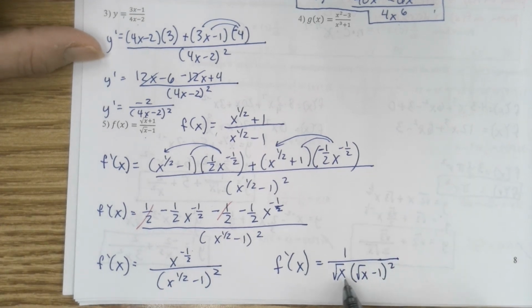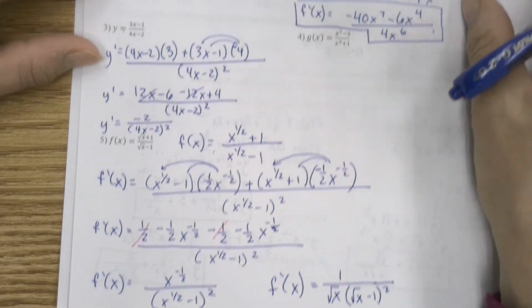Don't try to get fancy and distribute in here. We're not allowed to do that because we have an exponent, and exponents always occur before multiplication. That's just our order of operations. Okay, so this is a good stopping point.